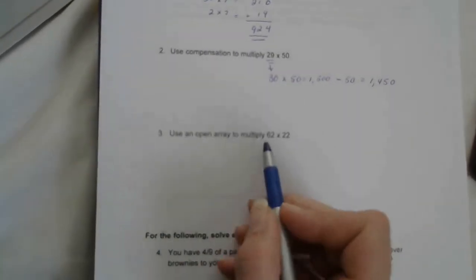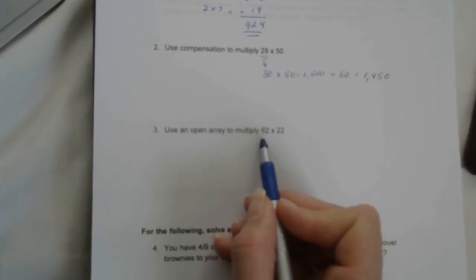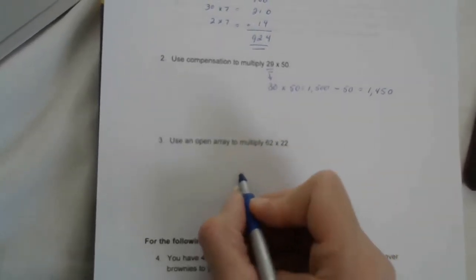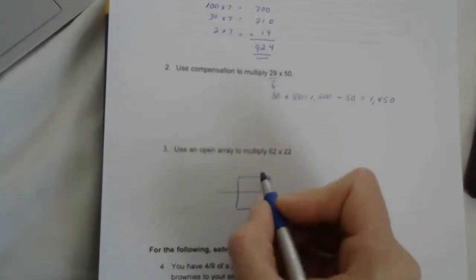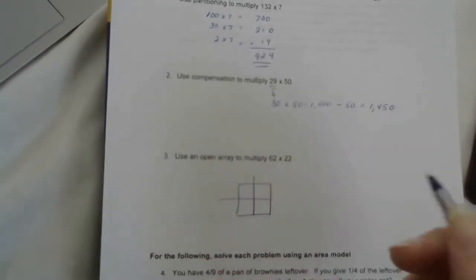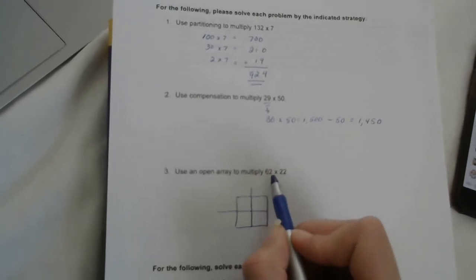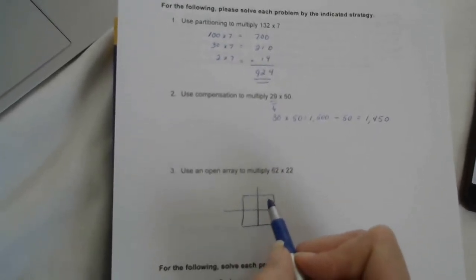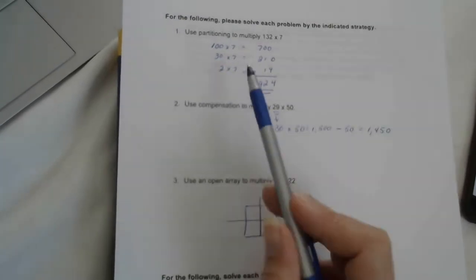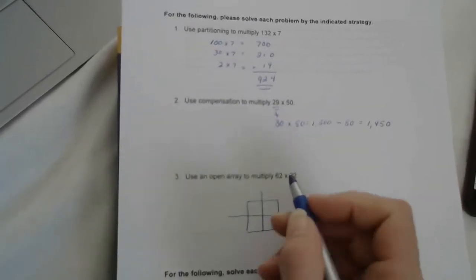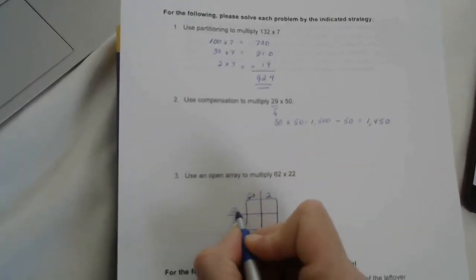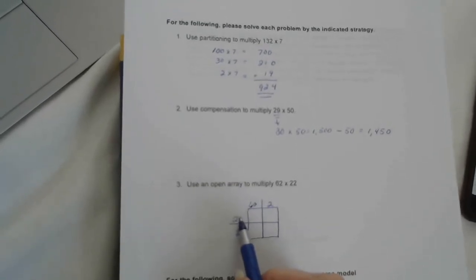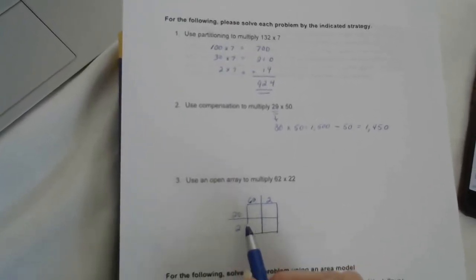Okay, for 3, we're going to use an open array to multiply 62 by 22. The open array kind of looks like a Punnett square that you would have used maybe in biology when you're trying to find genetic output, if you took bio. You make this open array and break this apart similar to how we did in partitioning by place value. We take 62 and break it down into 60 and 2, and we take 22 and break it down to 20 and 2. Then you're basically doing 4 products. This is in many ways the distributive property.